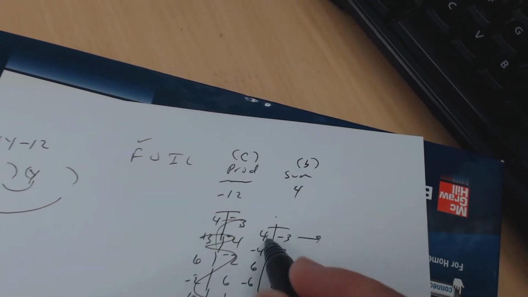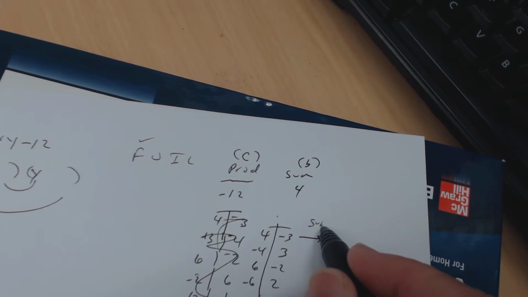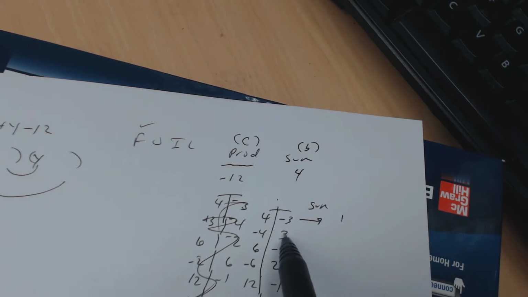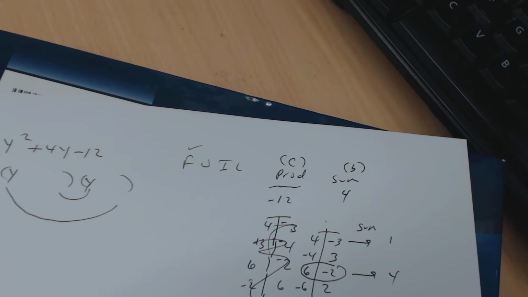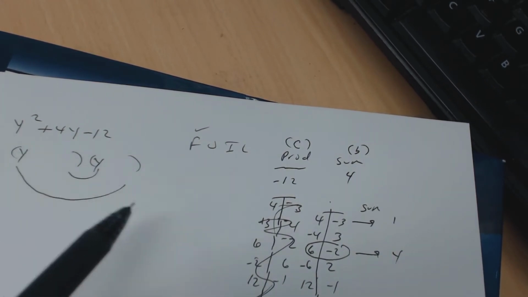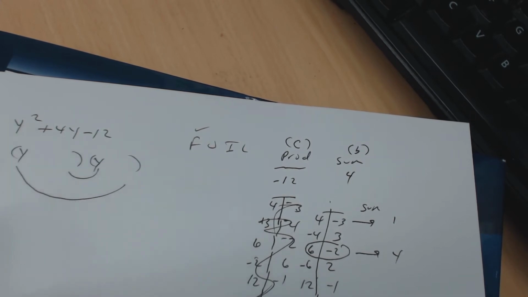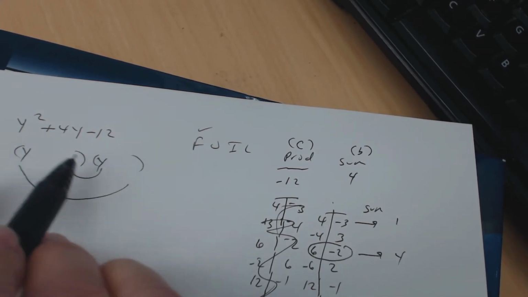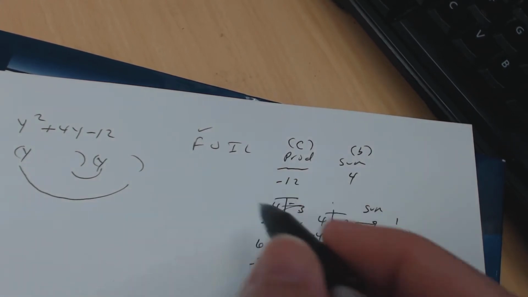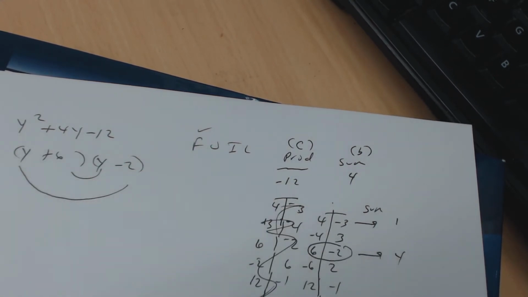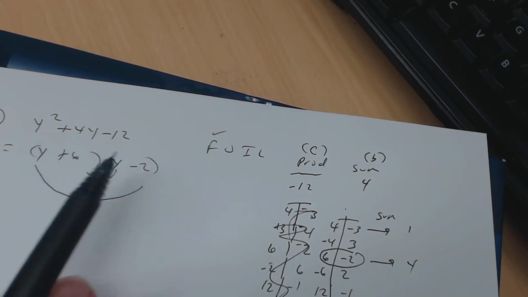Here, you see the sum of 4 plus negative 3 is a positive 1, but I want a 4. So the one that's going to work, if you think about it, will be these two numbers, because that sum is 4. It doesn't matter where you put these for right now, only because this leading coefficient is 1. If it was something other than 1, it would matter, but then you can always check yourself to see what actually works. So I'm going to say y plus 6, and then y minus 2. This is the answer, but let's check it.